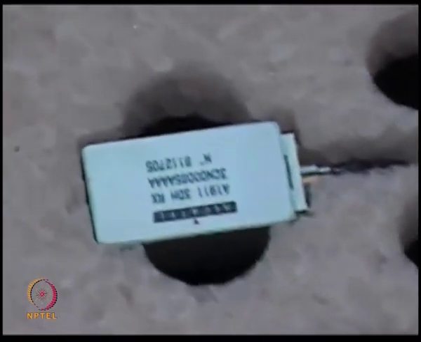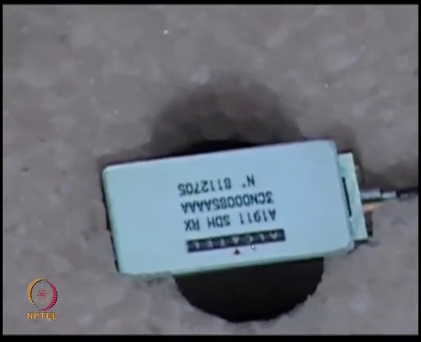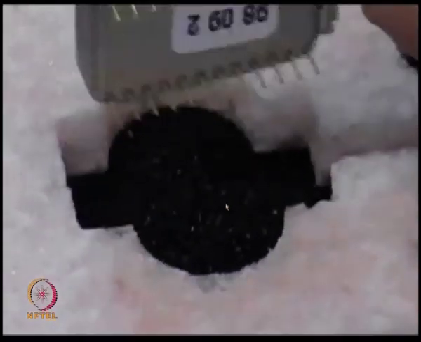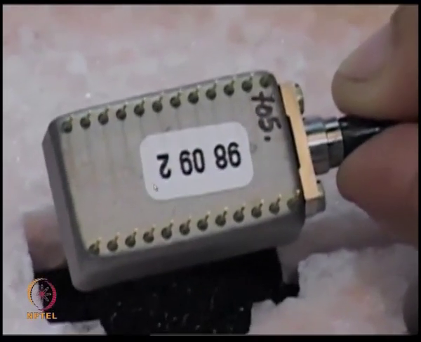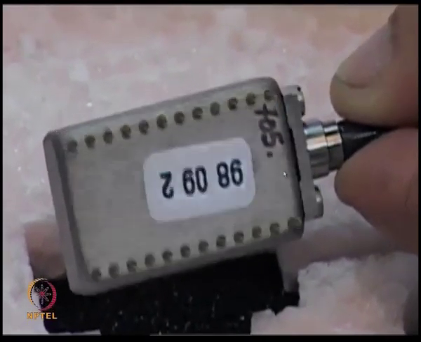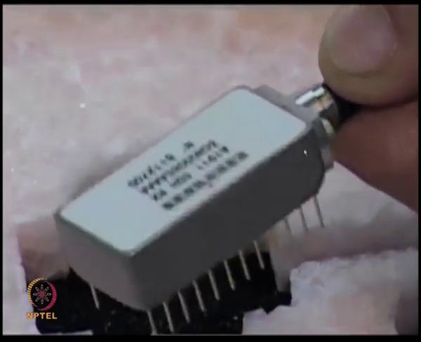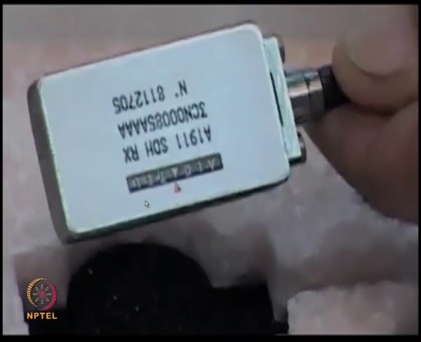Similarly, we have a receiver chip. This is again by Alcatel for the SDS transmission. And has similar pins which can be mounted on a PCB. So, the light comes in from the optical fiber and you can get the SDA data out from this chip.